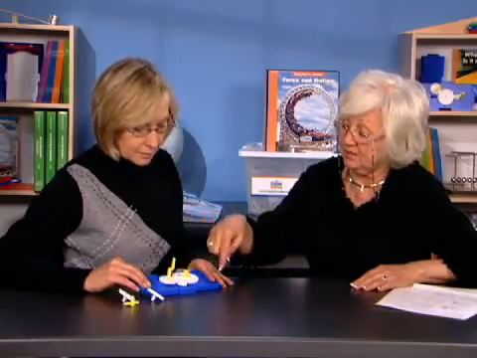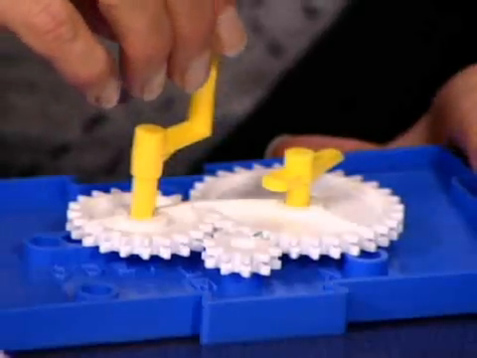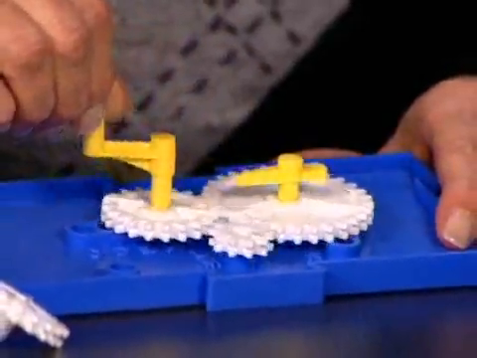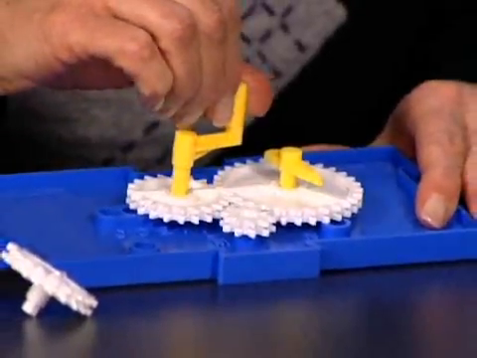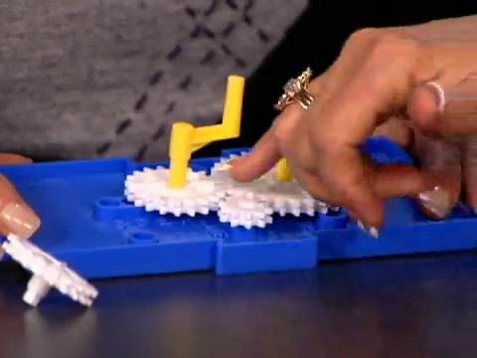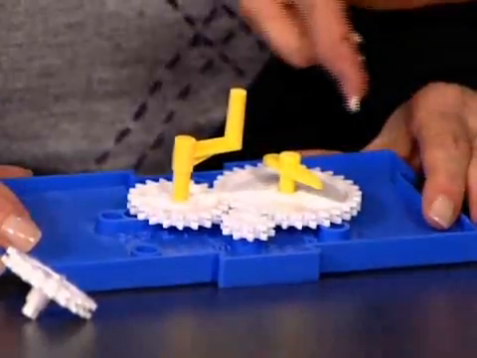Okay? So what we want to do now is count the number of rotations that the small gear makes to one rotation of the medium-sized gear. Okay? That's 1 and 2. So with 10 teeth, this one goes around twice as many times as the one with 20. The large gear only goes around 2/3 when the medium gear makes one rotation.